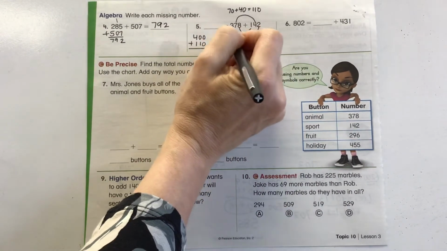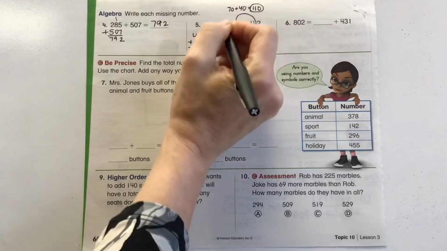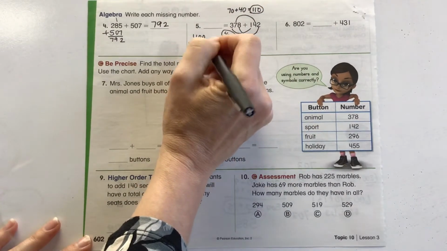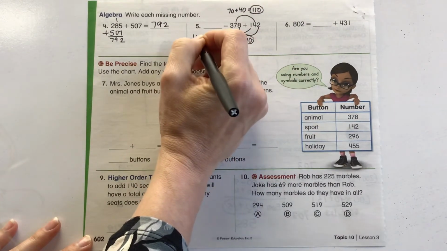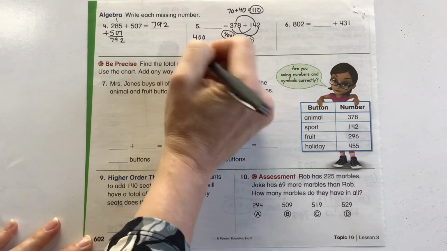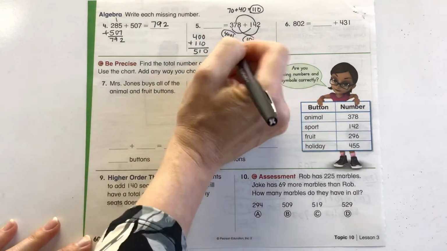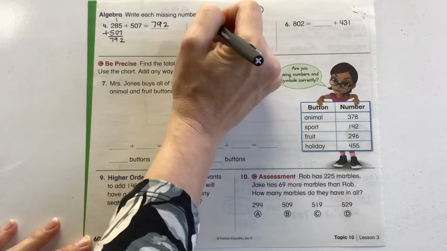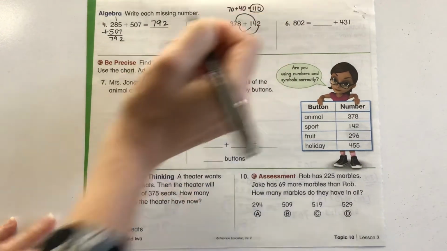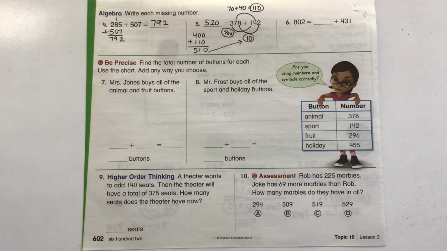So we've done our 400 and our 110. So 0 plus 0 is 0. 0 plus 1 is 1. 4 plus 1 is 5. 510 plus 10 is going to be 520. Now this one we have a missing number. So let's take a look.